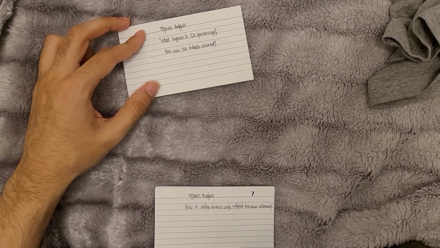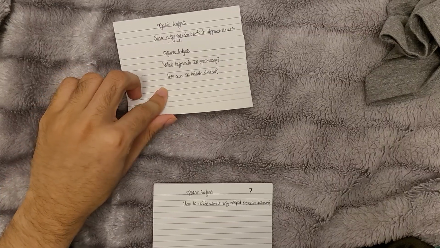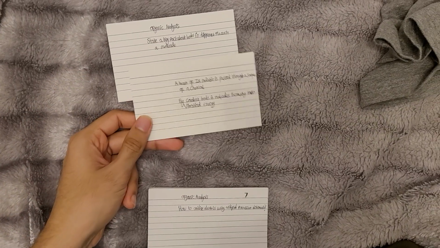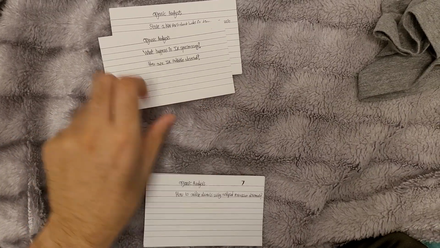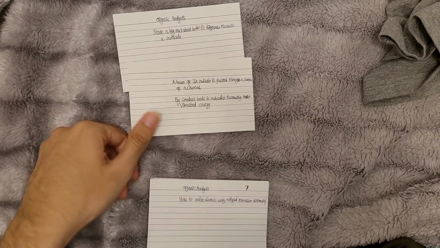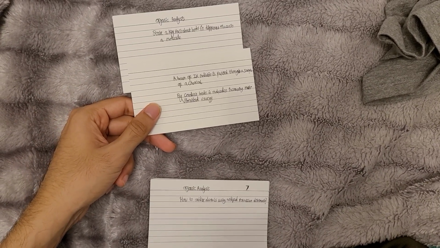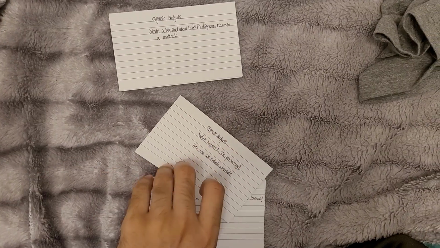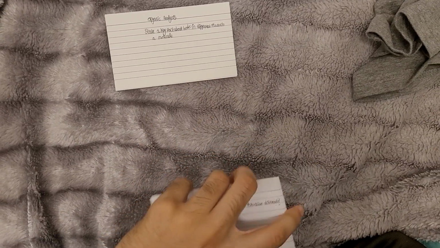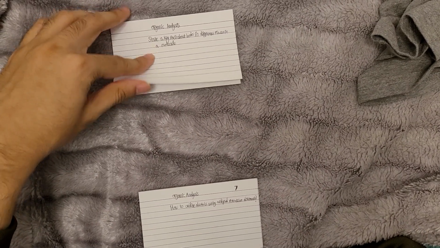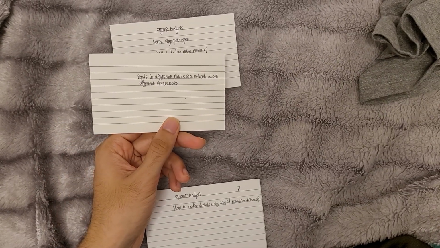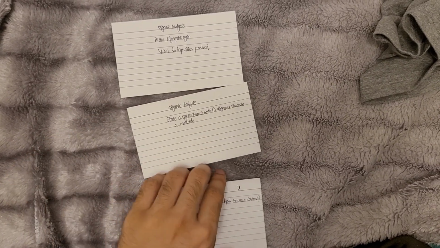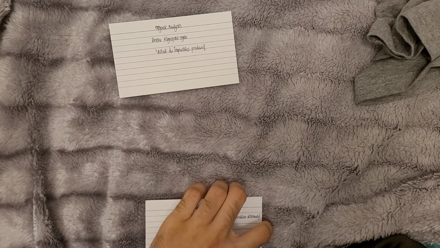What happens in infrared spectroscopy? A beam of infrared radiation is passed through a sample of a chemical. And how is infrared radiation absorbed? By covalent bonds in molecules, increasing their vibrational energy. A key fact: bonds in different places in the molecule absorb different frequencies.